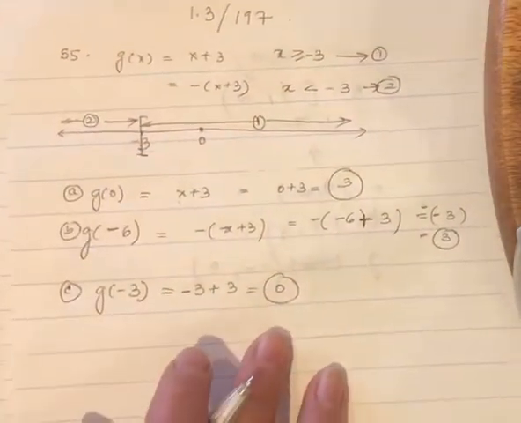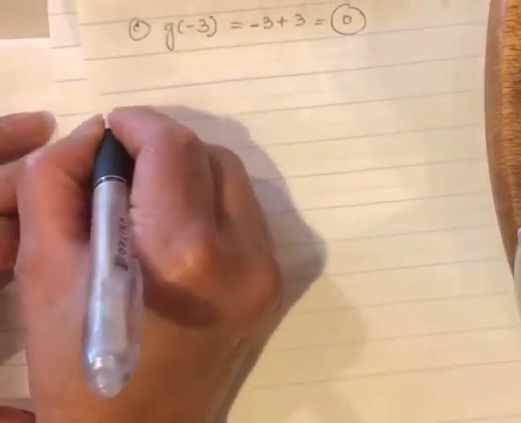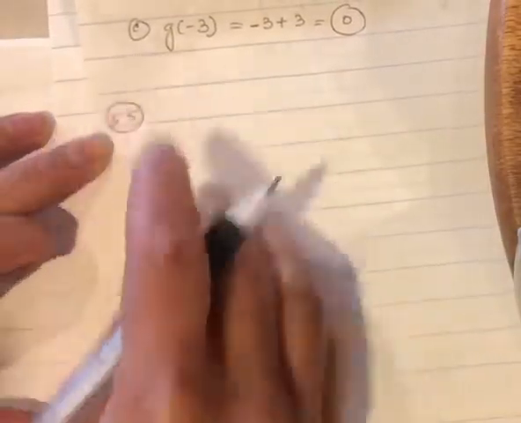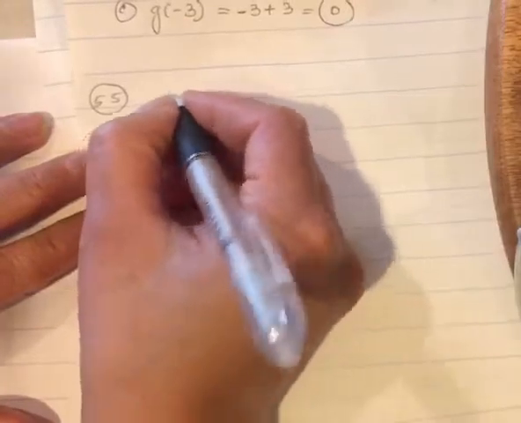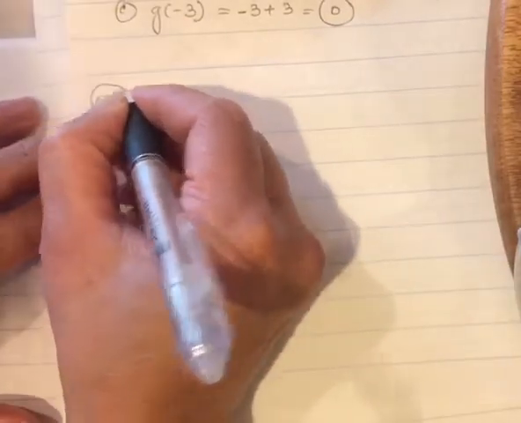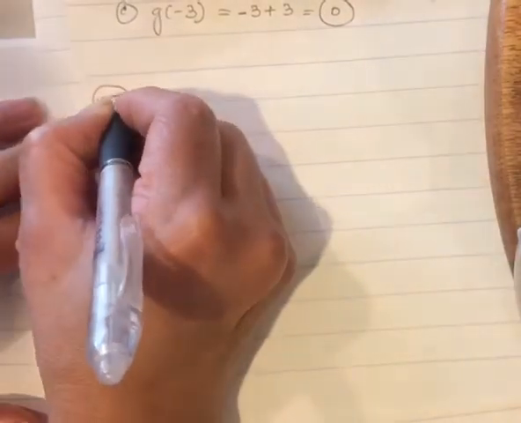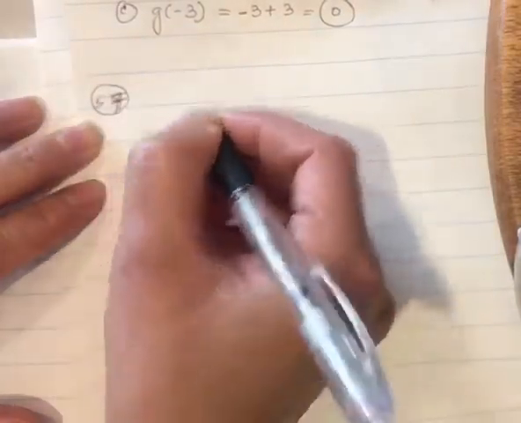Now, the next problem that we would be doing is 55. Let's see if we can squeeze in over here. We already did 55, so we have to do number 57.